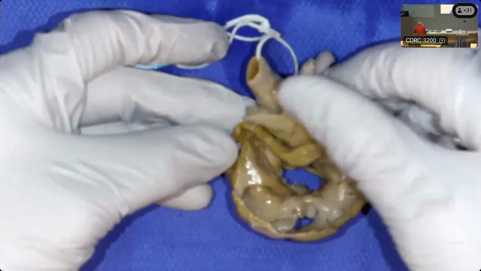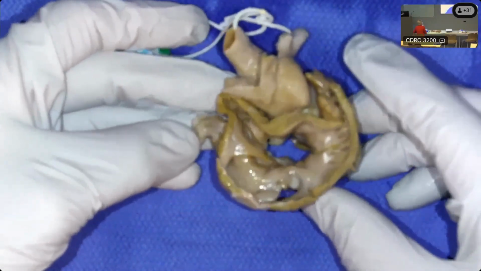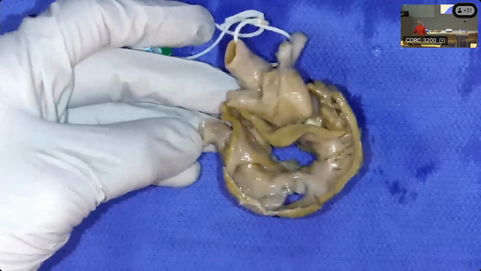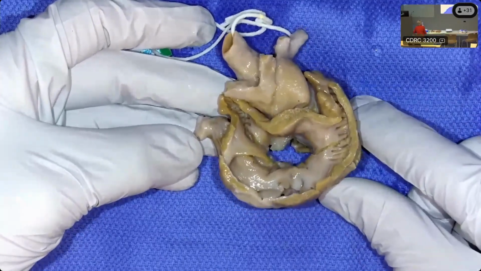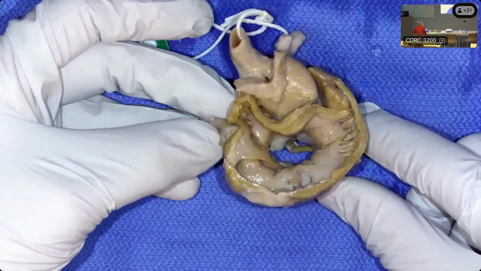I have a case here that has isomerism of the left atrial appendages, and we can see that on short axis.